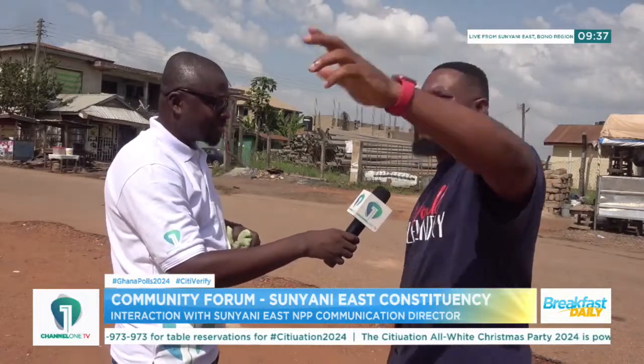We have constructed many roads before this. Do you know Kwabinov, Mayfair? You know Sunyani Kwabinov. This contract was given by President Kufuor in 2008. Drains were constructed. The NDC came and they cancelled it. We have fixed the Kwabinov roads. Tonsum Estates, we have reconstructed the roads and have tarred them.